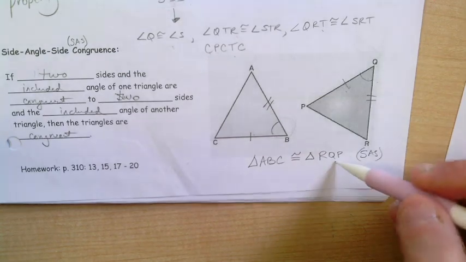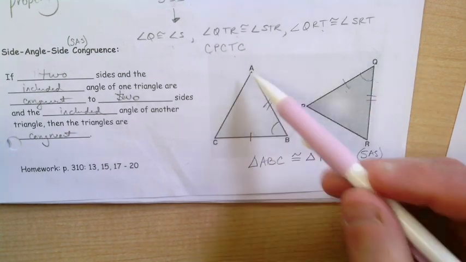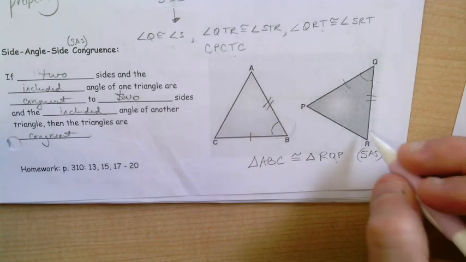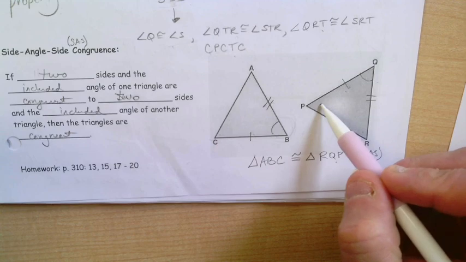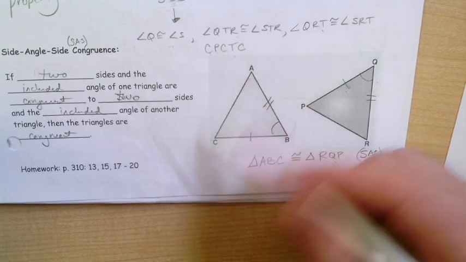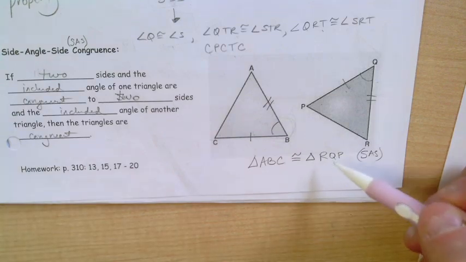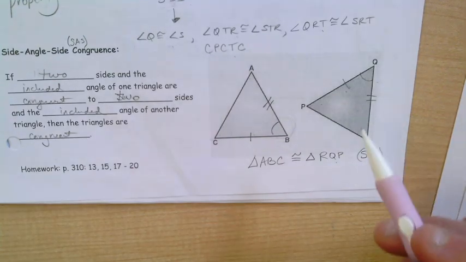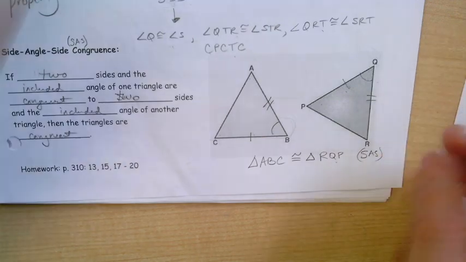Now, once you're done, again, by CPCTC, you could then prove that angle A is congruent to angle R. You could prove angle C is congruent to angle P. You could even prove that AC is congruent to PR, all right? And all that would be true because the triangles are congruent, so by CPCTC, all their other parts have to be congruent, okay? If you grasp that idea of CPCTC today, you will be way ahead of where we need to be right now.